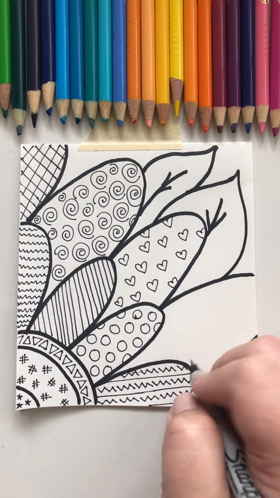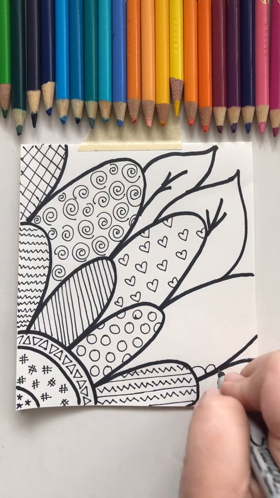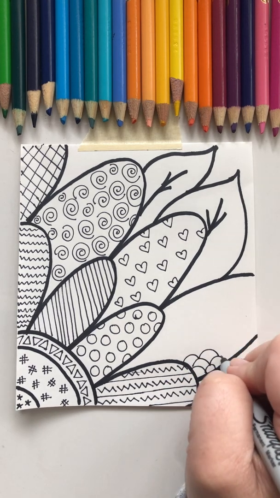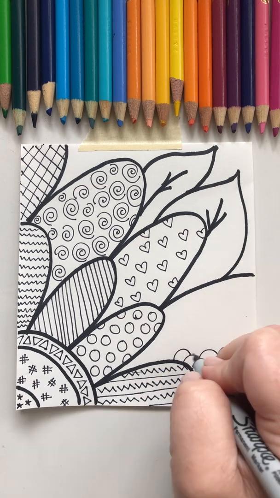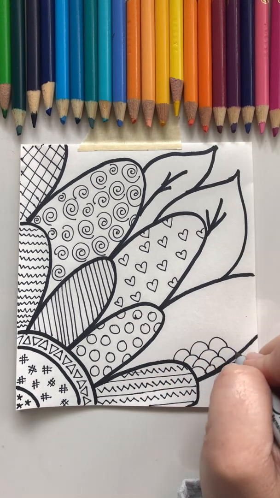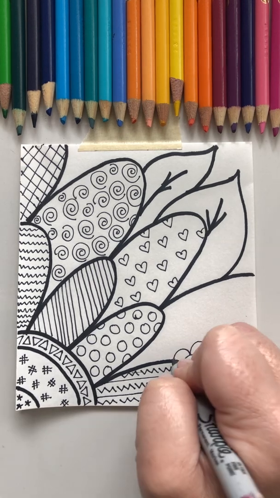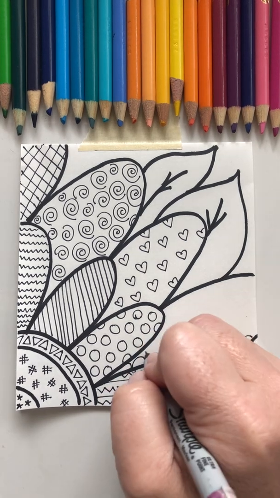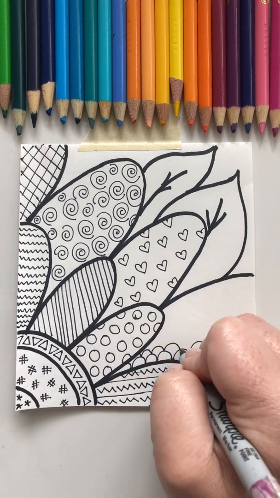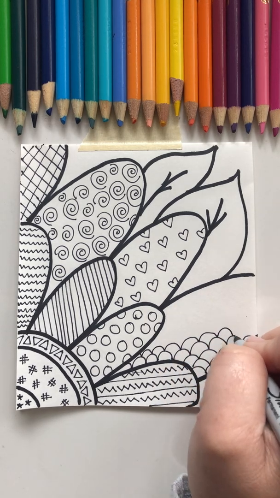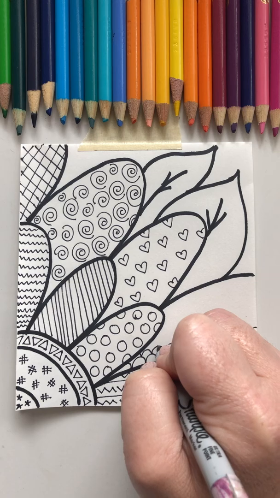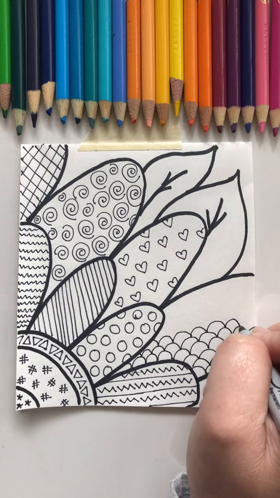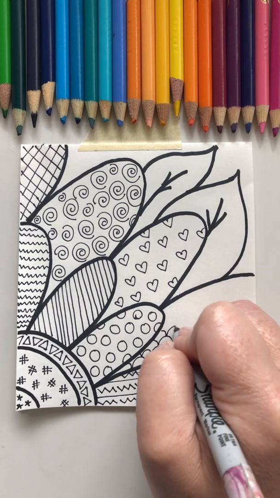Oh, how about this? Depending on if you are a girl, you are going to call this a mermaid pattern. If you are a boy, you could call it a dragon scale pattern. Or if you're a girl and you like dragons, then we can call it a dragon scale pattern too. You call it whatever you want. You just go from one middle of the hill or scale to the middle of the next one. And you just keep going.